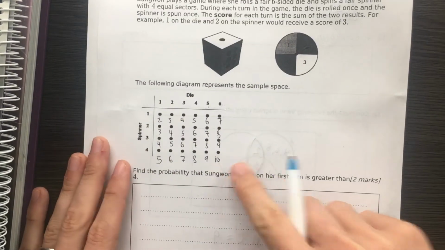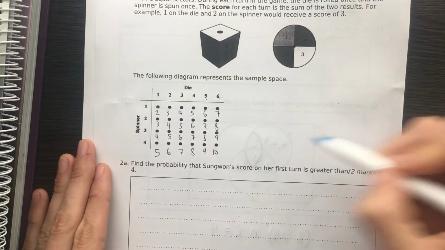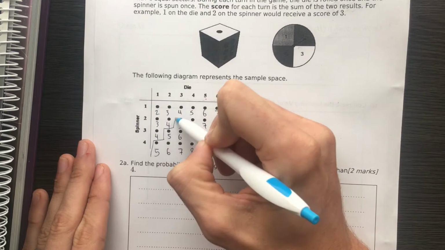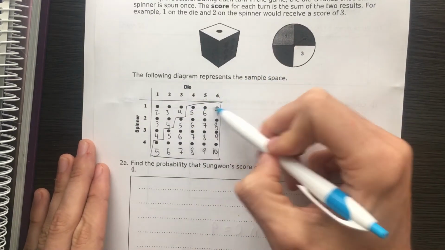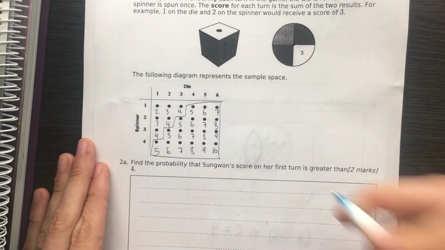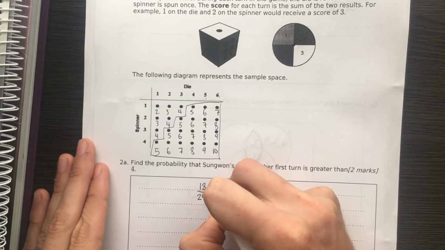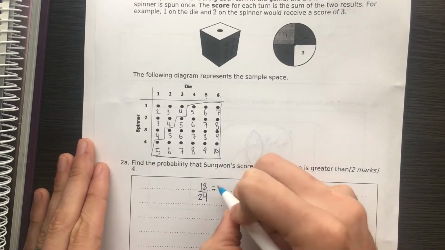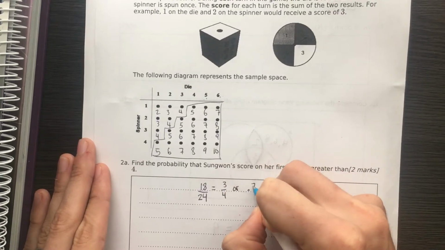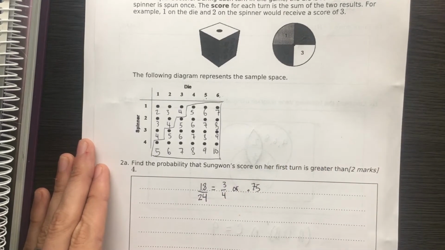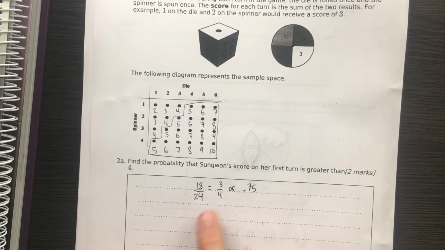So now we need to count all of the possibilities for getting greater than 4. All of those possibilities are right here. If you count these up, we've got 18 possibilities out of 24. So 18 out of 24 can reduce to 3/4. Or if you want to give it to me as a decimal, that would work as well, 0.75. So that was for part A.